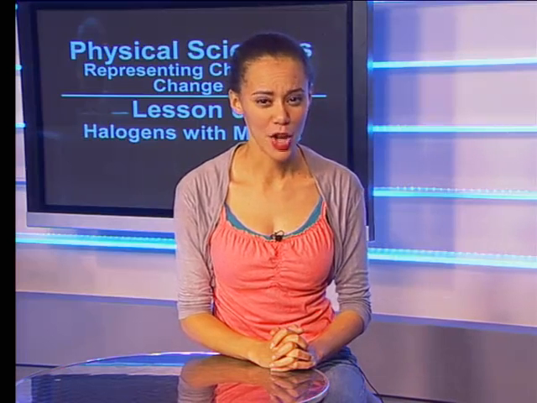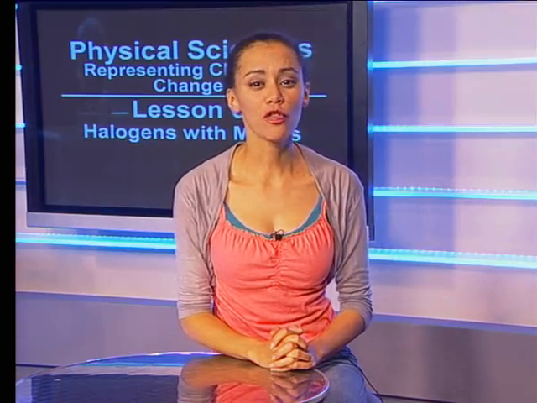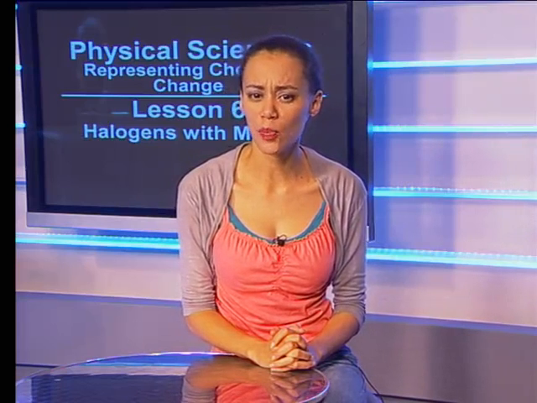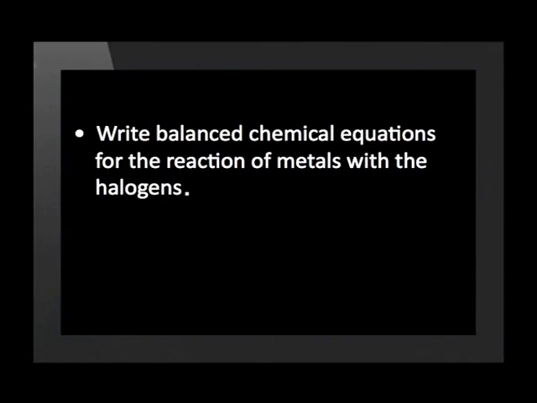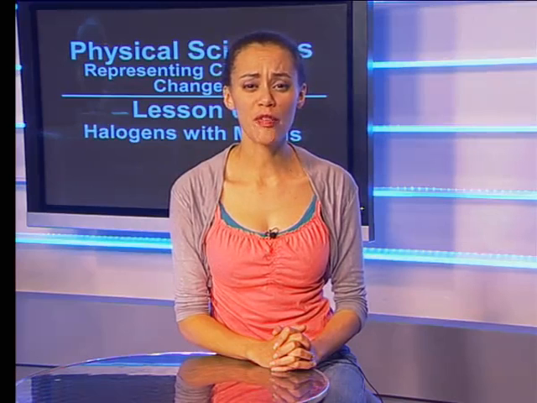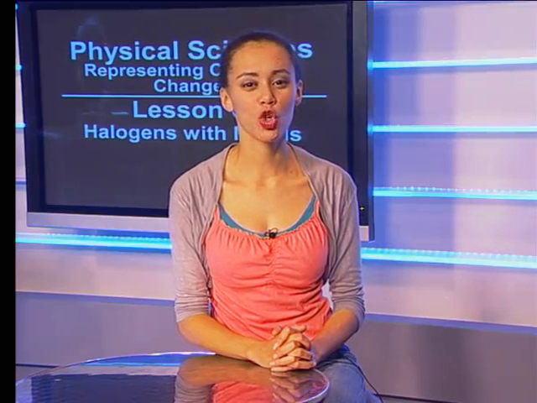In today's lesson, we will investigate the reactions of the halogens with metals to form metal halides and not only balance the chemical equations but explore what they can tell us. By the end of the lesson, you should be able to write balanced chemical equations for the reactions of metals with the halogens and interpret balanced chemical equations. Can you remember which group of elements are called the halogens? Let's ask Tiasha to refresh your memory.